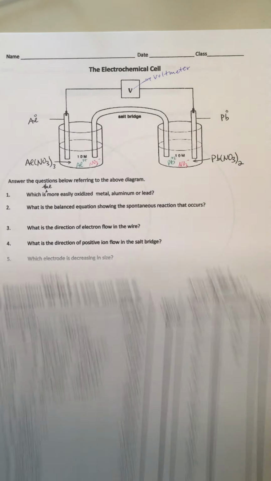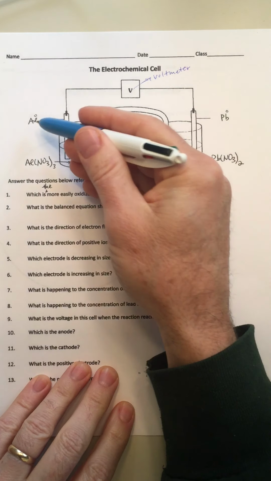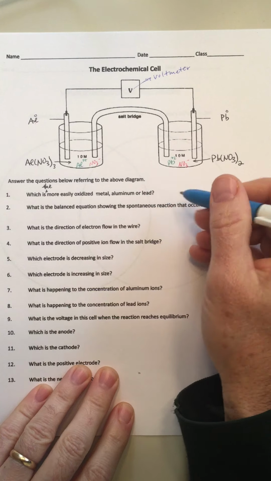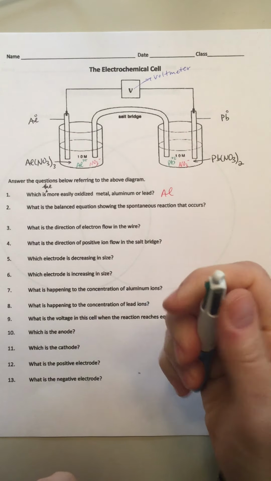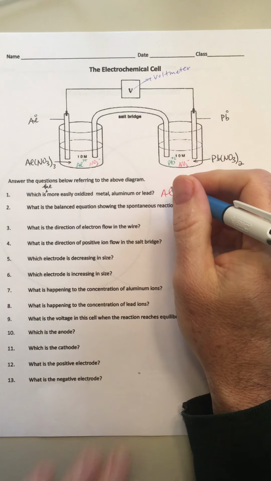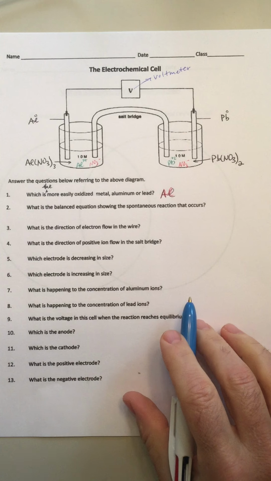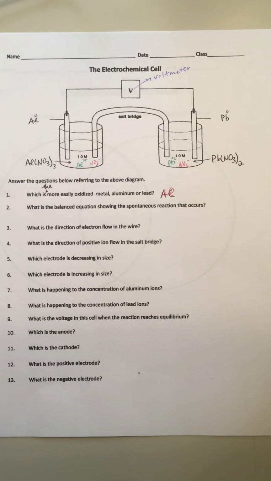So in my setup here, I've got aluminum being oxidized, which is the more easily oxidized metal, aluminum or lead. So this is aluminum. And what is the balanced equation showing the spontaneous reaction that occurs?